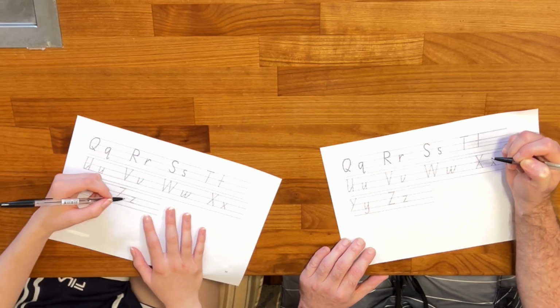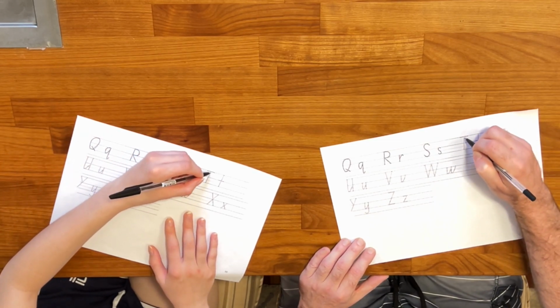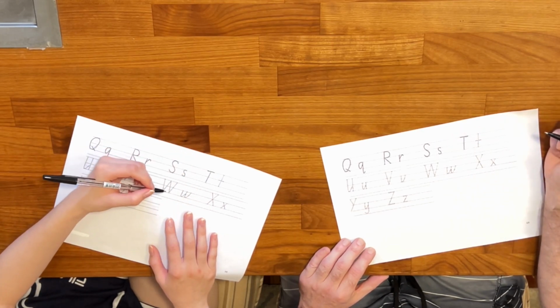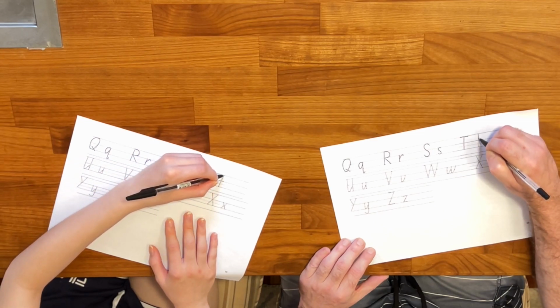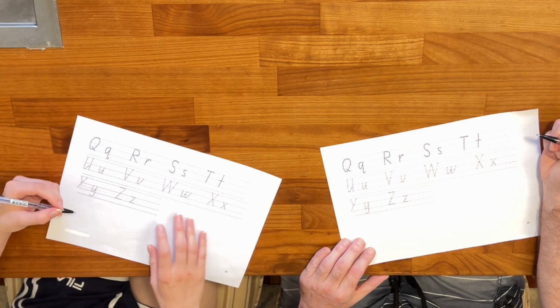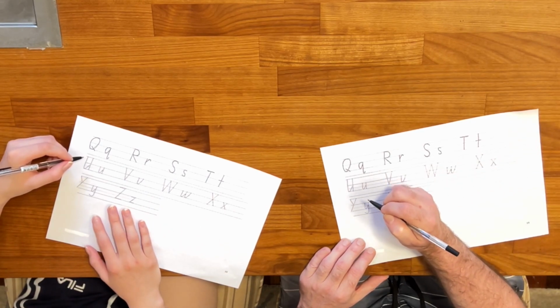Now the capital T, from the top down and then left to right. The lowercase t from the top down and halfway down it's left to right. And the capital U and the little u look the same.